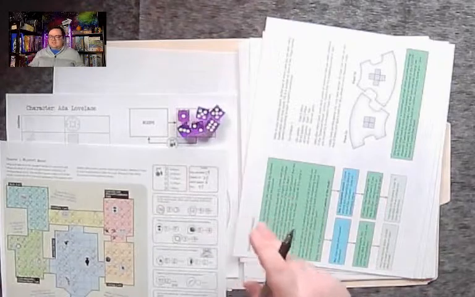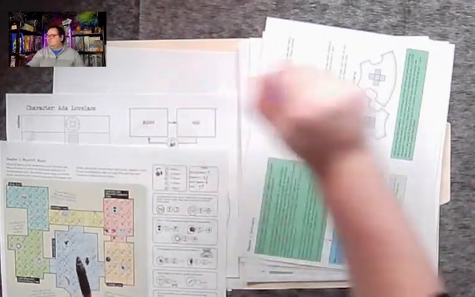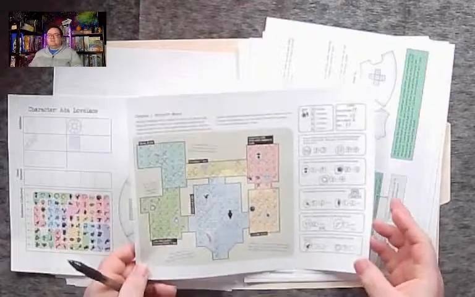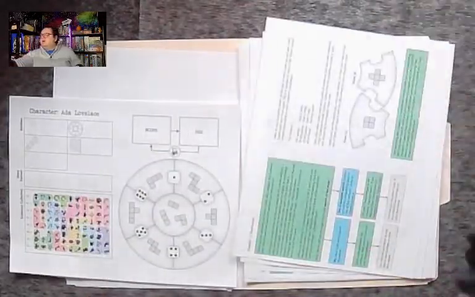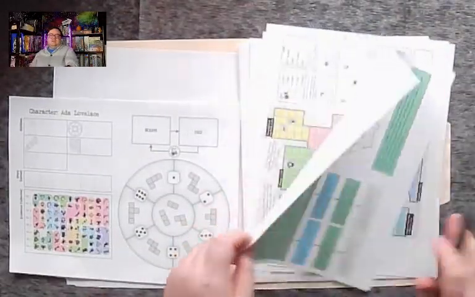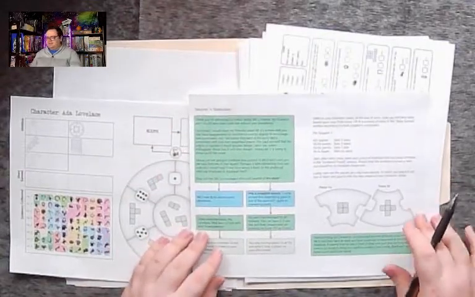Now that we've done that, I'm going to put this aside. Say goodbye to Wycroft Manor. And now we're going to read our conclusion sheet here.